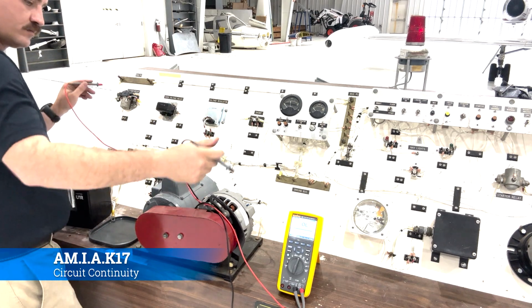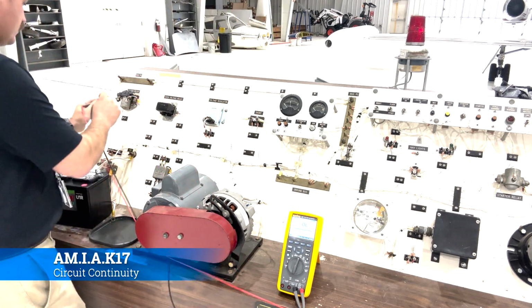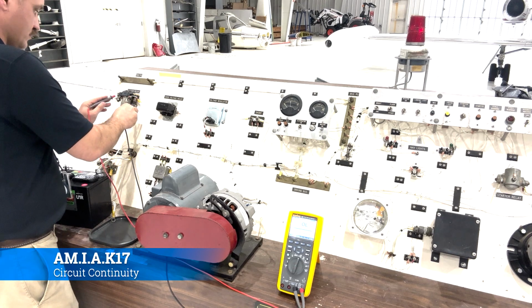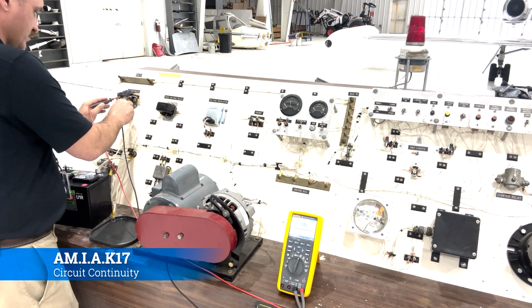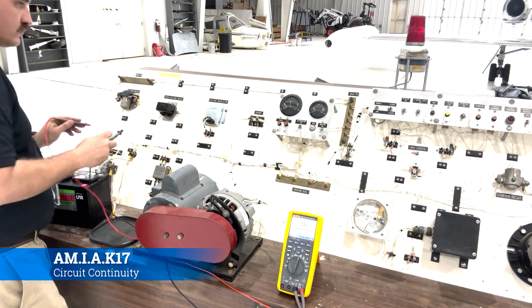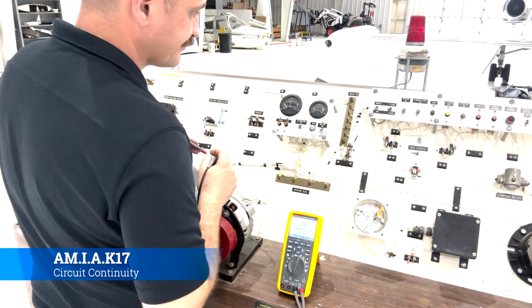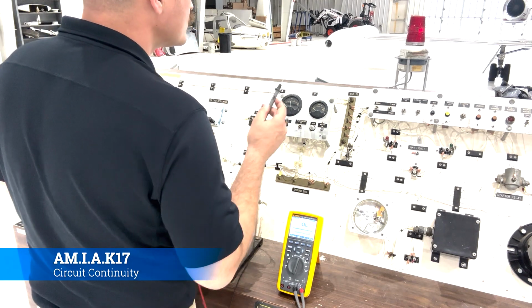So here's a place where we should not have continuity. If we remember the way the relays work, our relay doesn't have power to it, so it should be open. But notice when we check the switch current, it actually rings, but the other side doesn't. So that relay's probably good. We can swap it on and off and see if we get continuity based on different configurations.